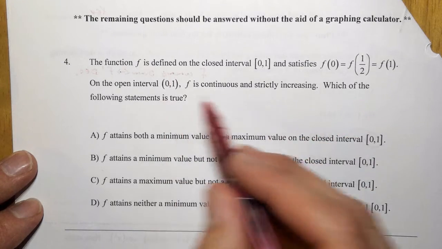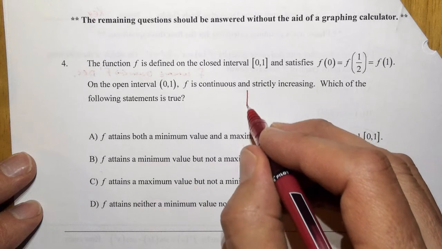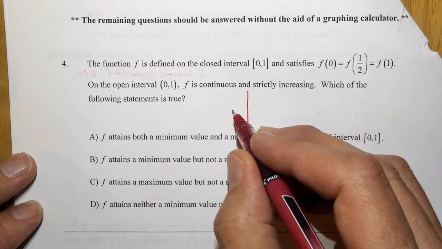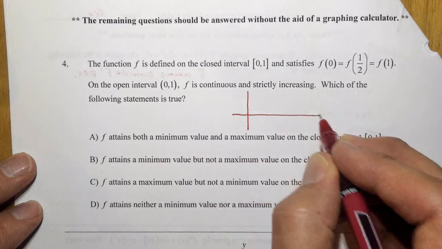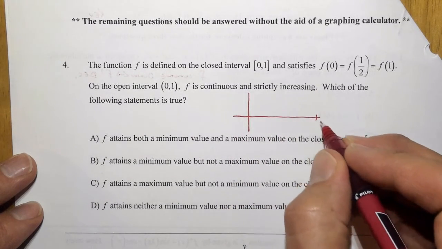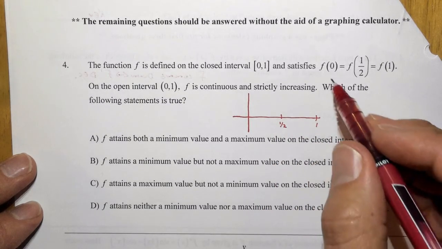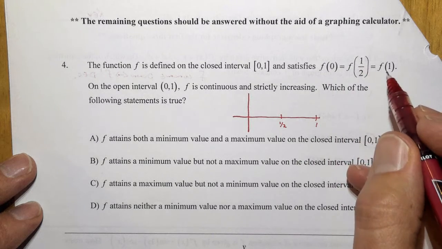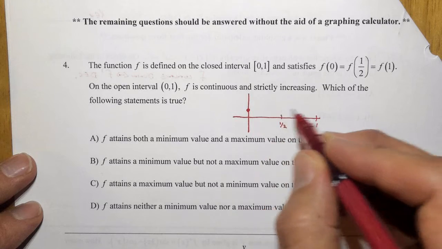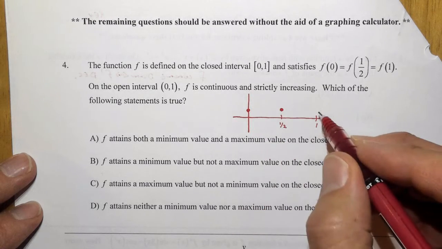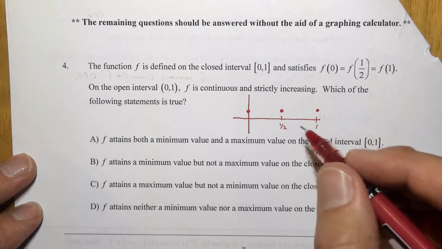So what we're trying to do here is figure out what exactly is being described by this information. So perhaps if we take a little thought of it, we're looking at something like this. I'm going to make this really long, so here let's call this 1, so that way we can call that a half. All right, so what we know, we know that f of 0, f of a half, and f of 1 are all going to be the same value. So let's just do this. There we go. F of 0, f of a half, and f of 1 are all the same. Well, as close as I can make them.